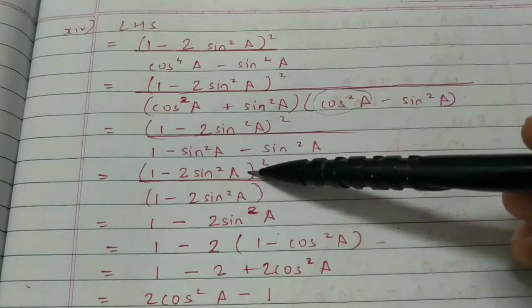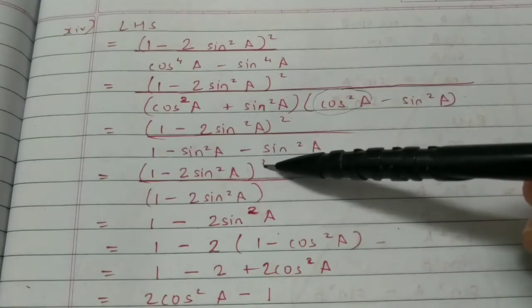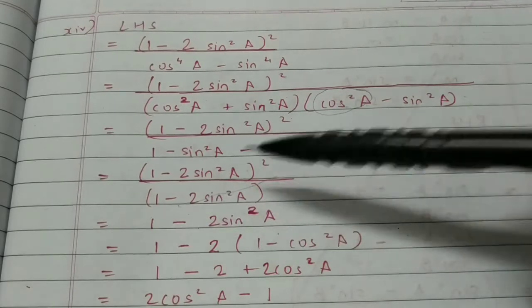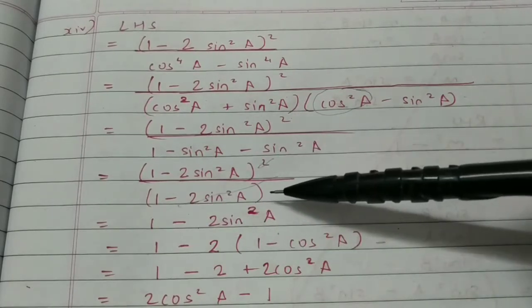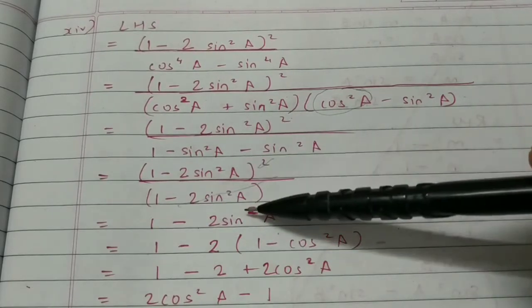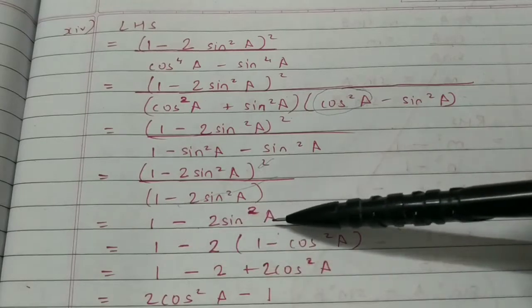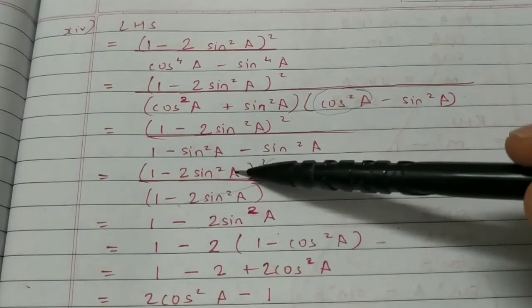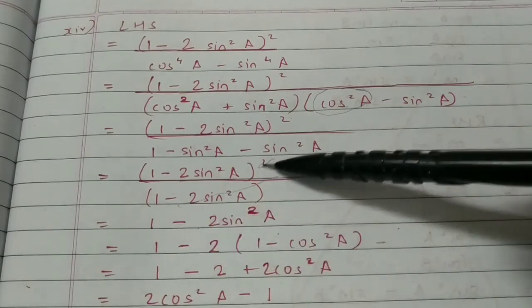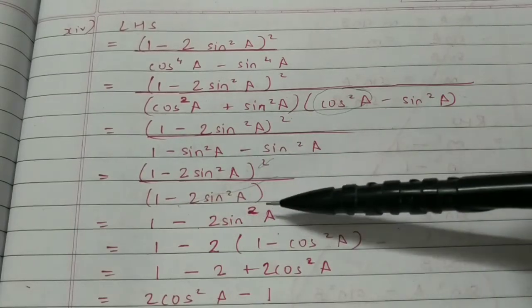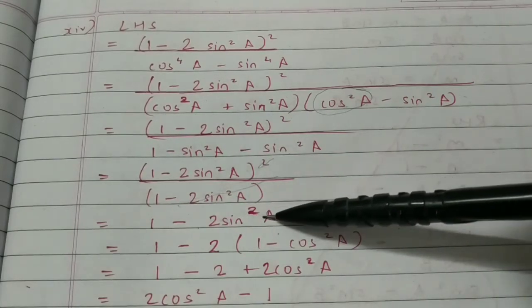The numerator is also similar, although with a square sign. So at least one of the brackets gets cancelled, and the only thing left in the numerator is 1 minus sine square a. If you notice, there were 2 such brackets, square sign. One bracket got cancelled. But this is not the RHS. RHS is in terms of cos.